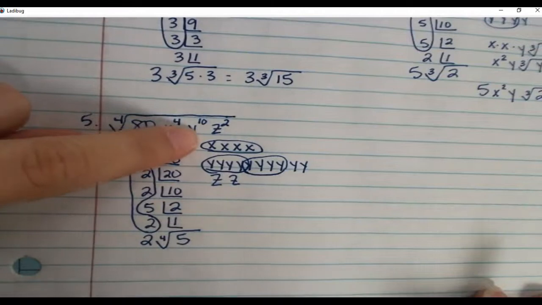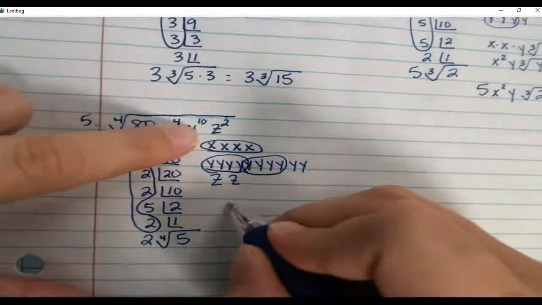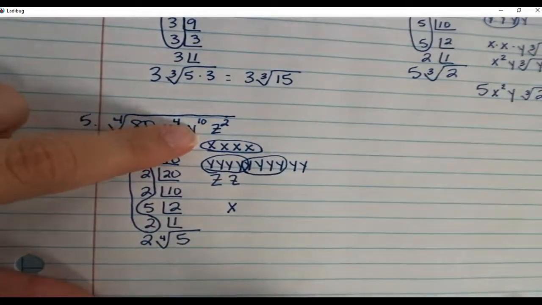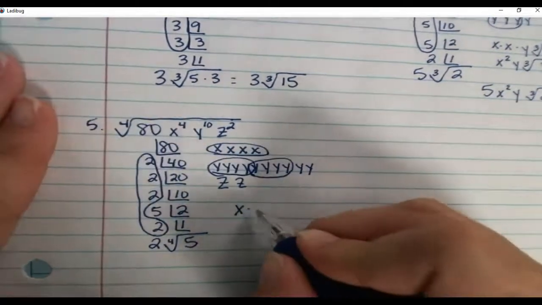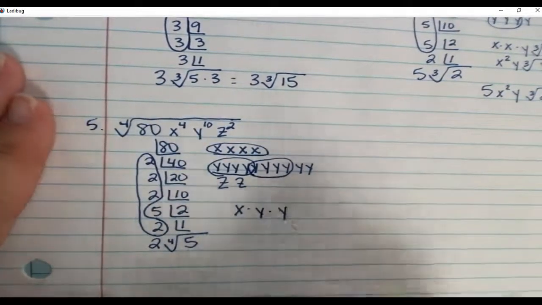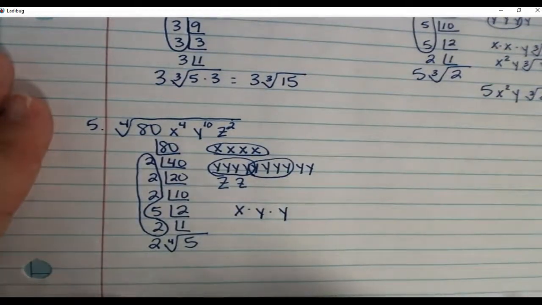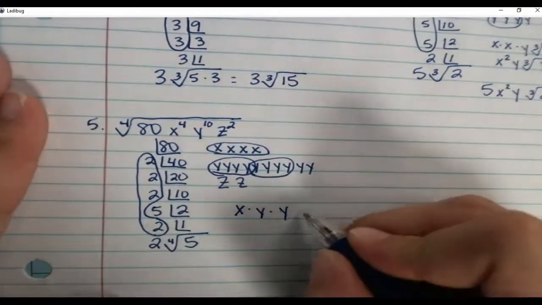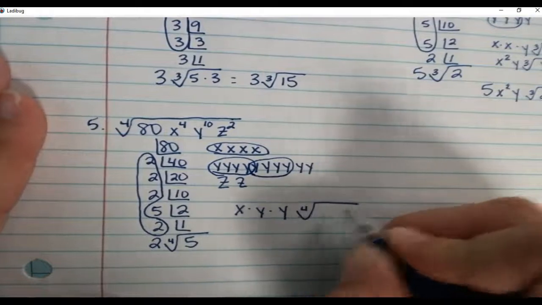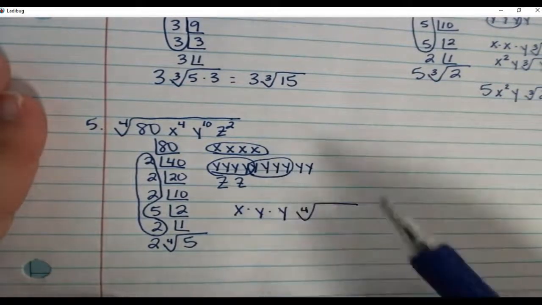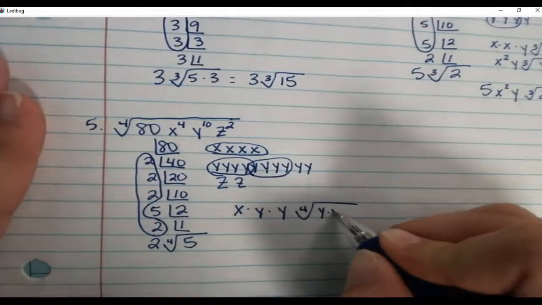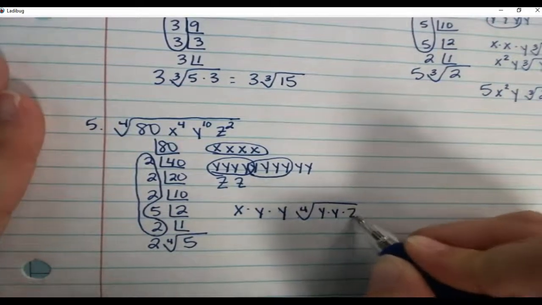So we've got 4 x's, so 1 x comes out. We have 2 sets of 4 y's, so 2 y's come out. But then we don't have any z's, so no z's can come out. So then left on the inside, we don't have any x's inside, but we have 2 y's, and we have 2 z's.